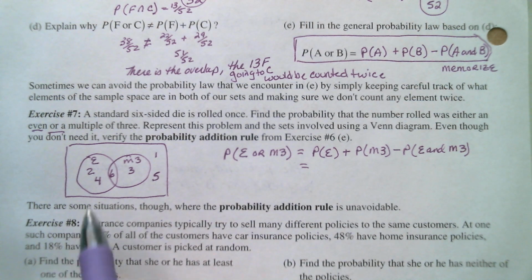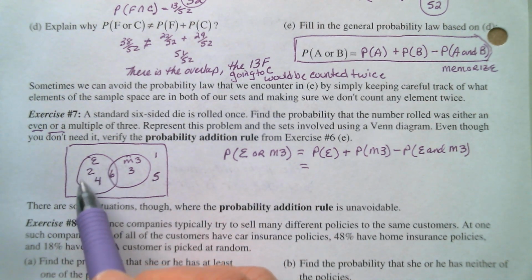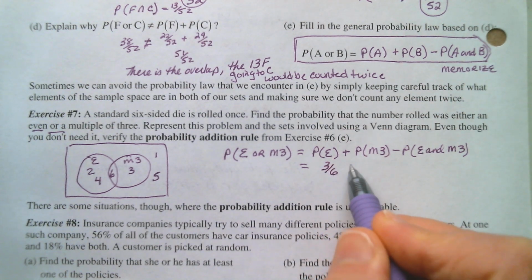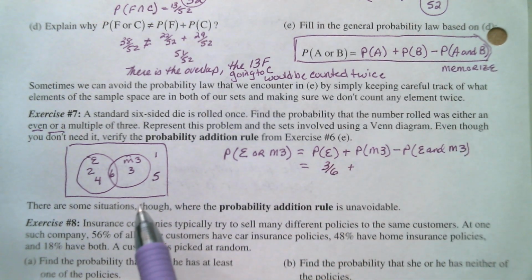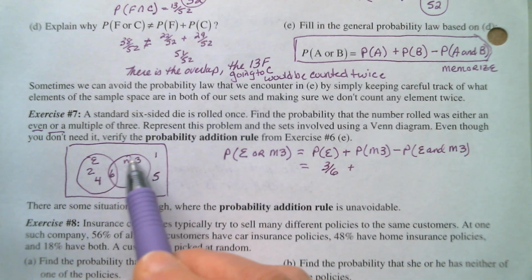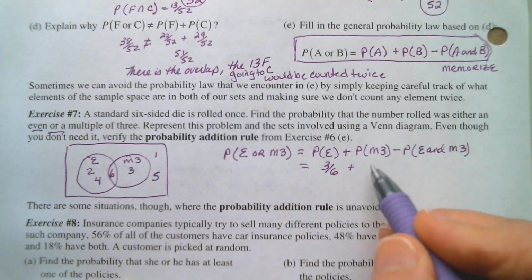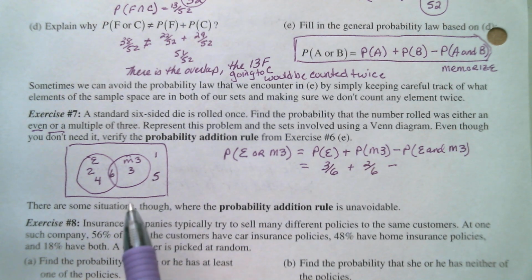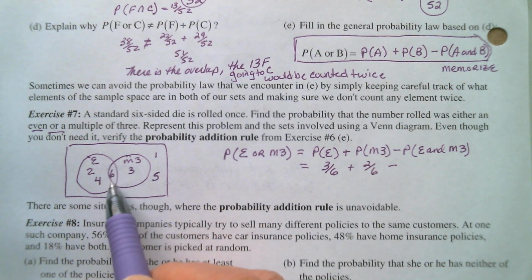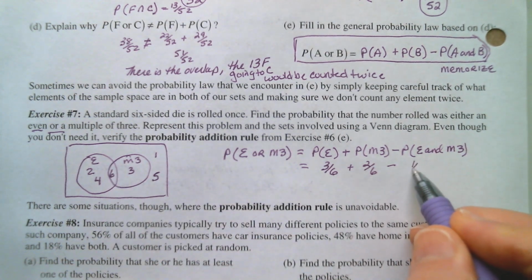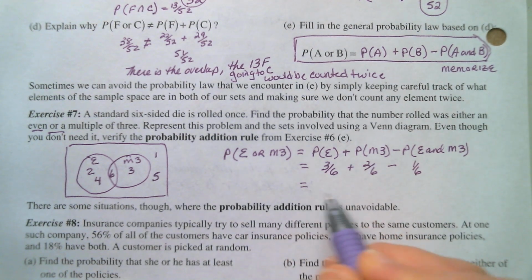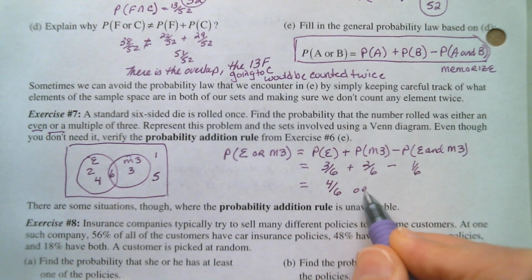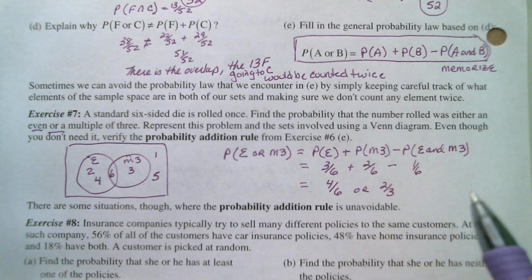Probability of even, that's 3 out of a total of 6, plus multiple of 3, there's 2 multiples of 3, minus probability of even and multiple of 3, which is the 1. 5 minus 1 is 4/6, or 2/3.